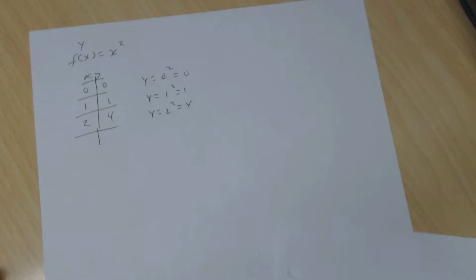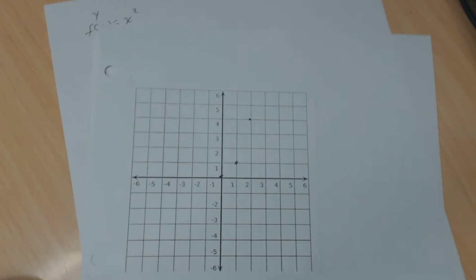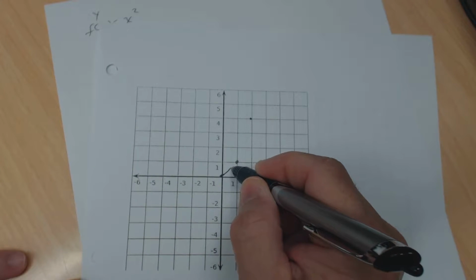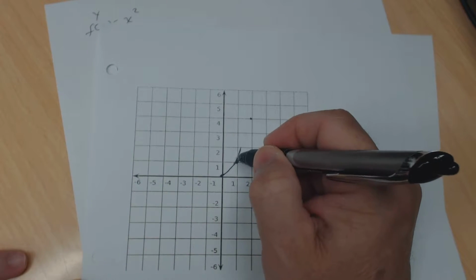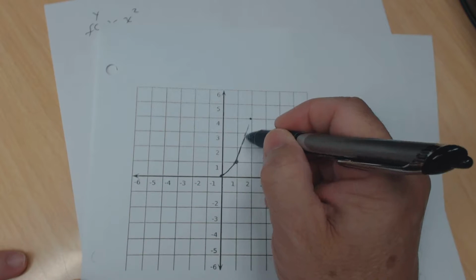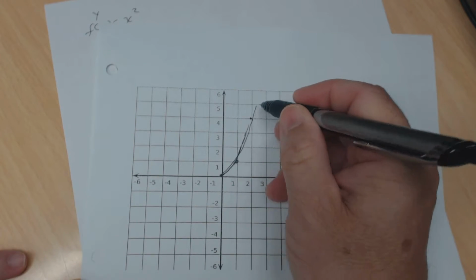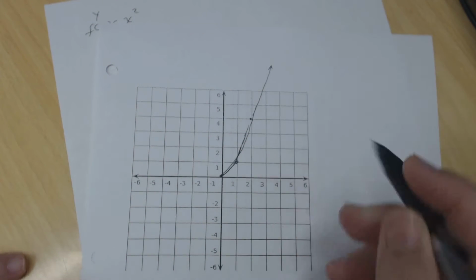So remember, it's a parabola. So you can see the general shape on the right. Do the best you can with drawing a parabola. Don't draw any lines. It's got to be a curve. So do the best you can to do this.